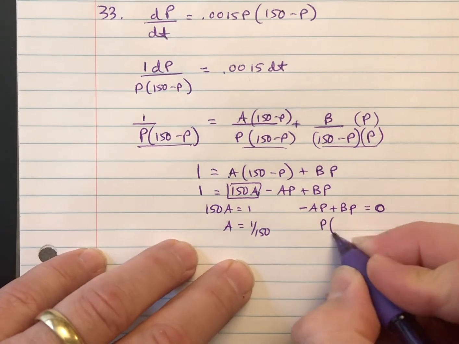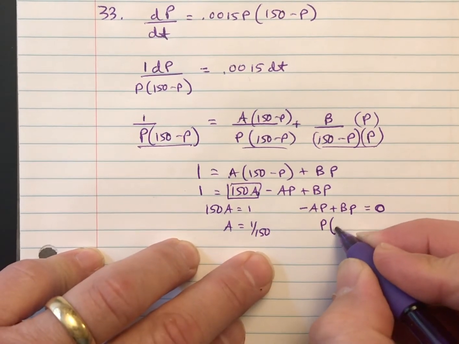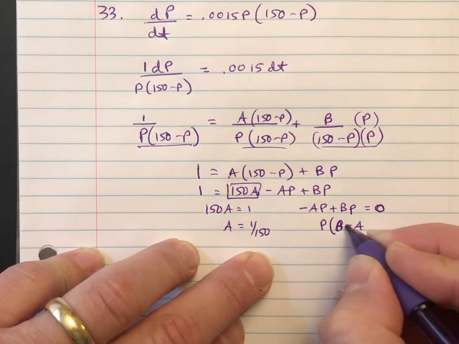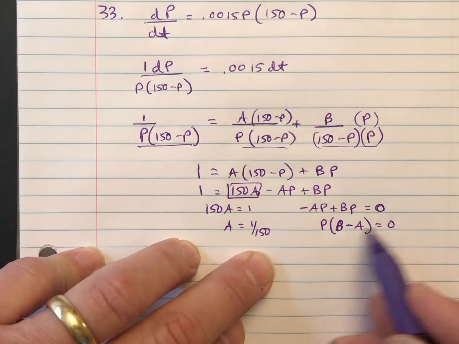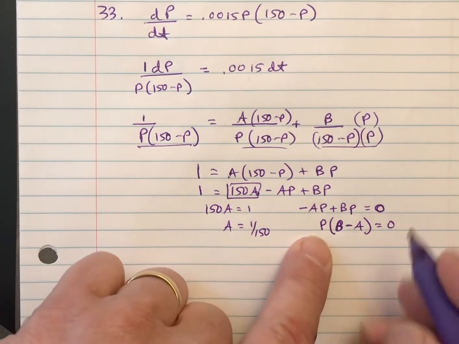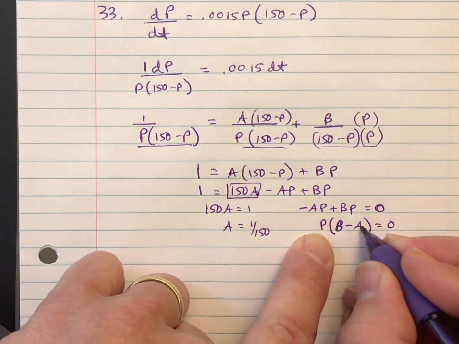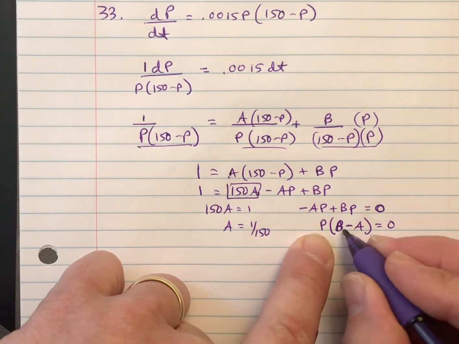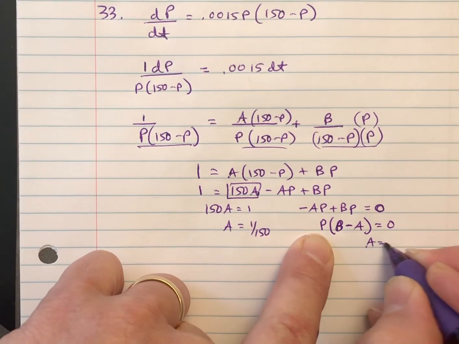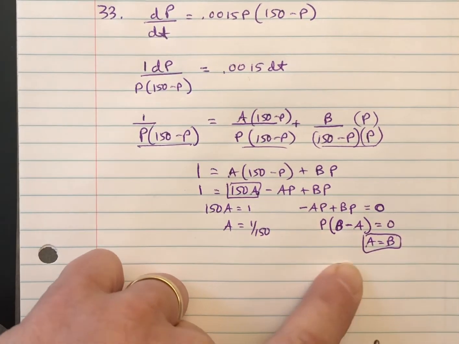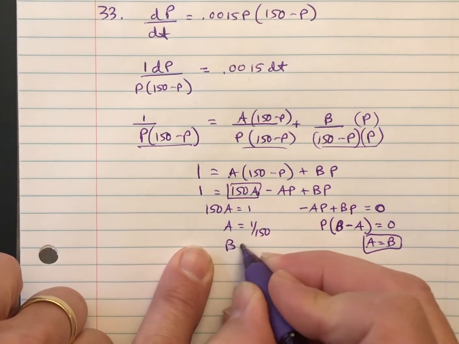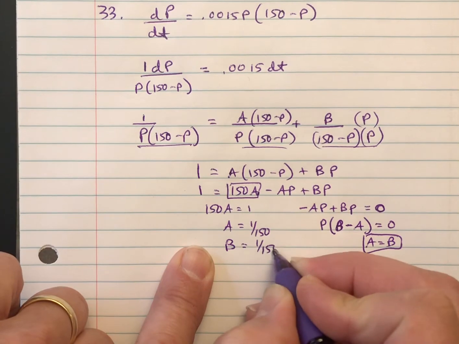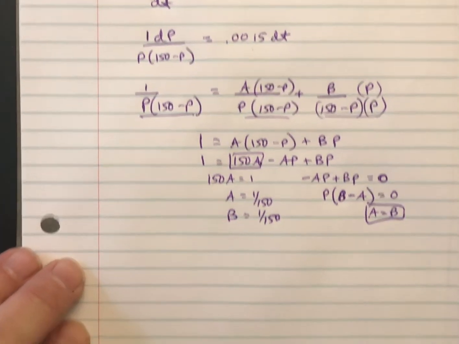So now, if I factor this out, p times (B minus A) equals 0. The only way that that's going to be equal to 0 is if B minus A is 0. And if B minus A is 0, then A and B are equal. So if A equals B, then we know that B is also 1 over 150.